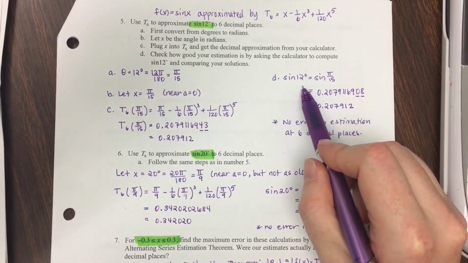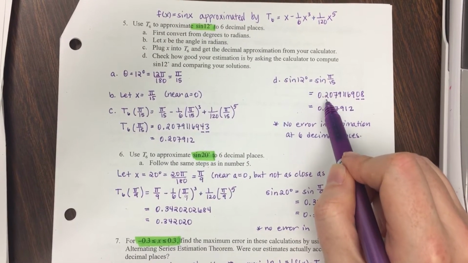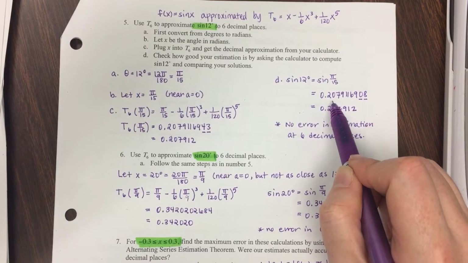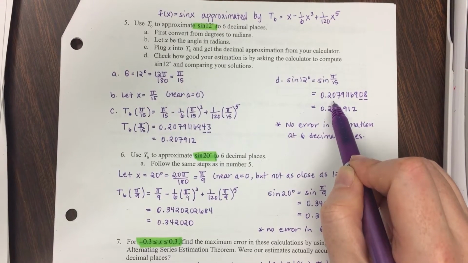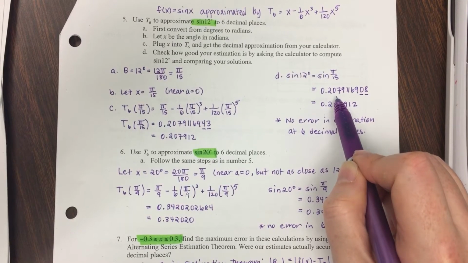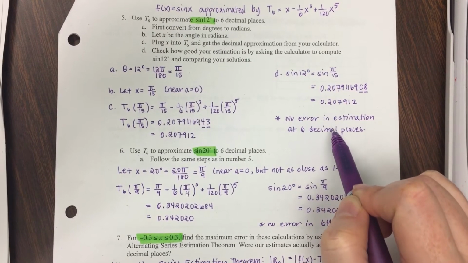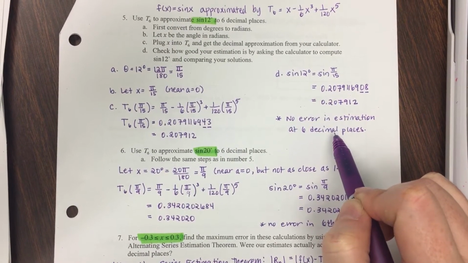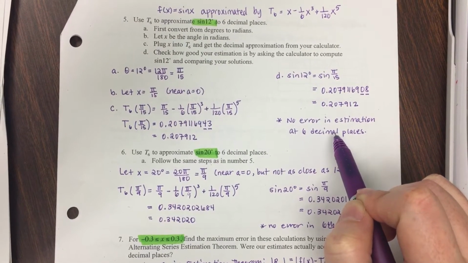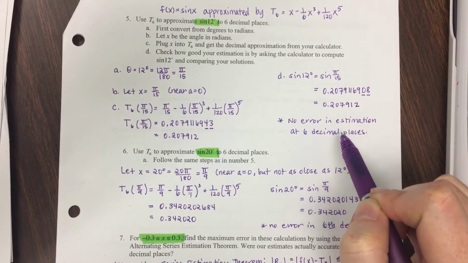So I go to my calculator and I just typed in sine of pi over 15 directly into my calculator, and I copied down all the decimal places that my calculator told me. And what I want you to notice is that the polynomial estimate is pretty close to the sine estimate except for the last 2 decimal places. So it appears that if we were rounding to 6 decimal places, this would have no error at that decimal location. So we'll do one more and then we'll talk about how many decimal places we can go to be confident that we have an estimate that is accurate.